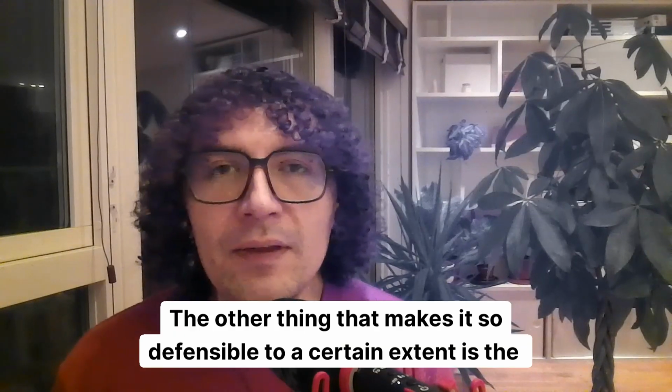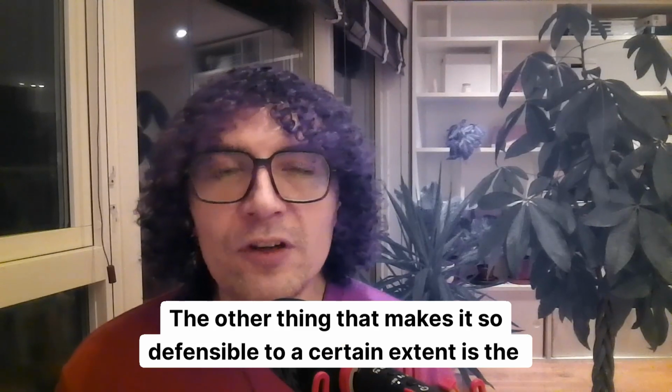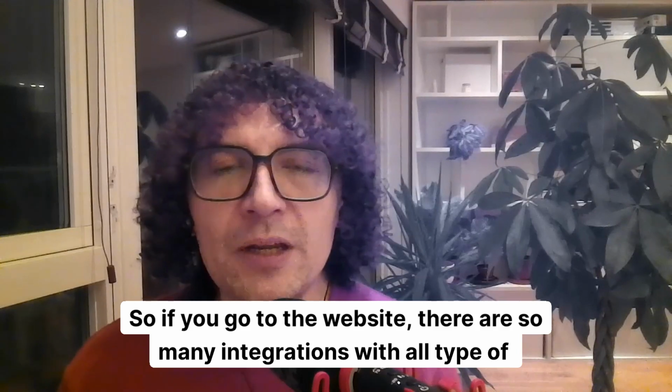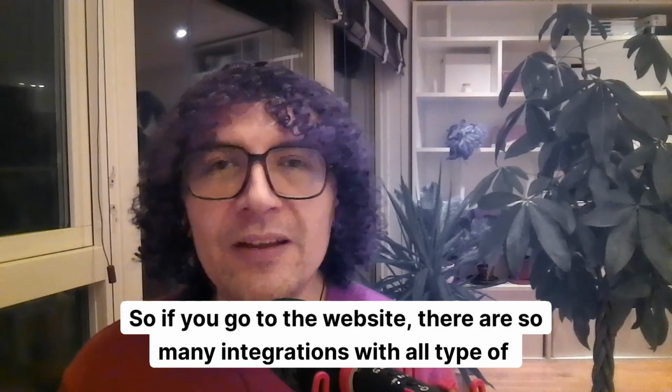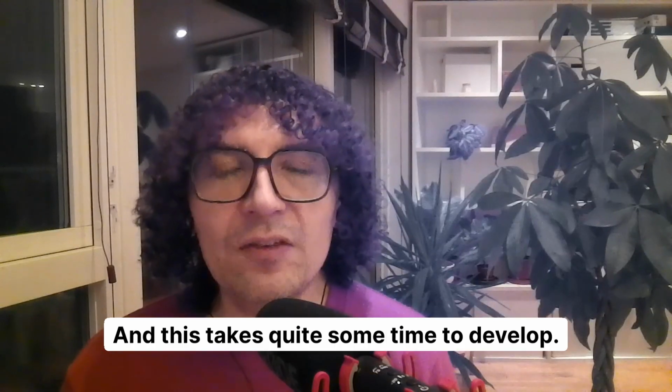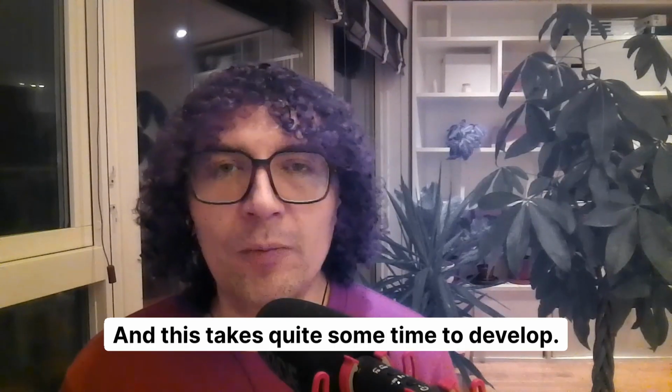The other thing that makes it so defensible to a certain extent is the level of integration. If you go to the website, there are so many integrations with all types of database vendors or technologies and so on, and this takes quite some time to develop.